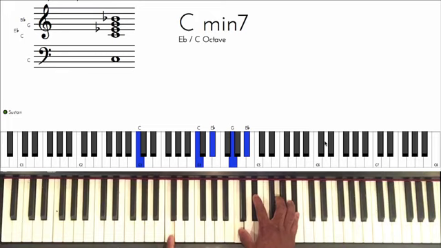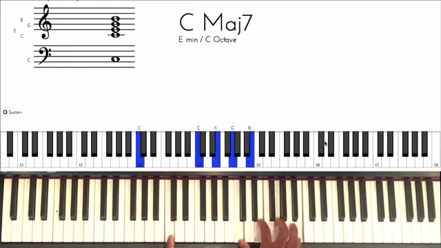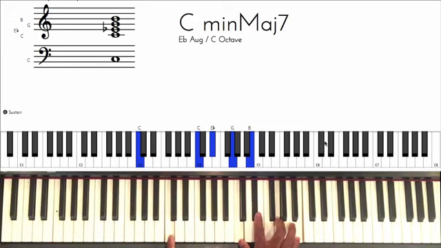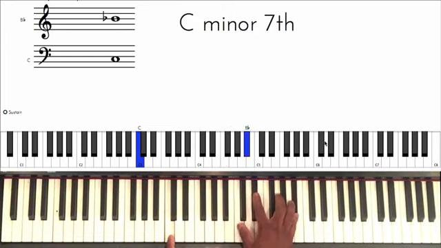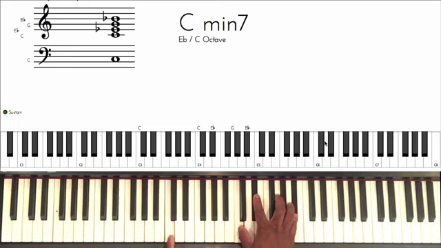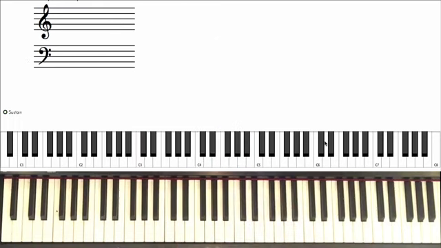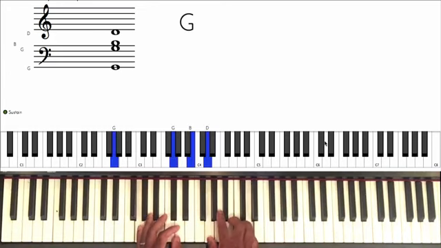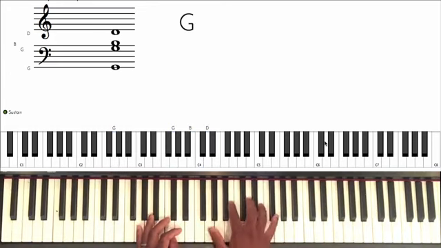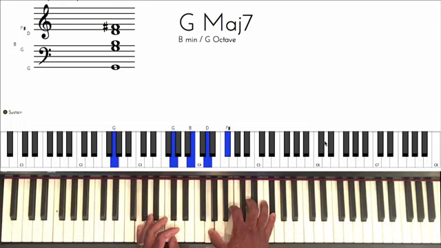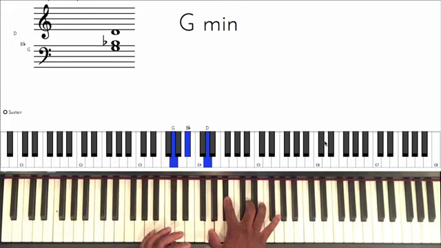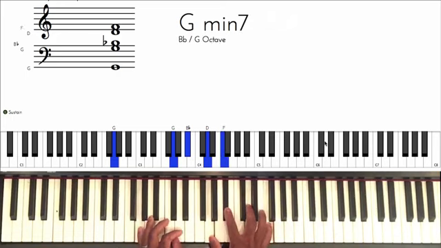So if you want to get to the C minor 7 from C major 7, all you have to do is lower the 3rd and lower the 7th, okay? Lower the 3rd and the 7th. That gives you C minor 7. Let's look at it from a different note. Let's look at G major, all right? So we have G major 7. We learned this. So in order to find the G minor 7, we have to lower the 3rd and lower the 7th, right? That gives us G minor 7.